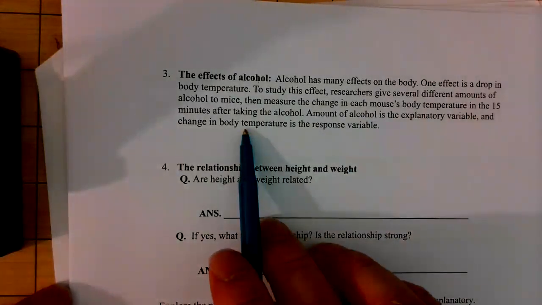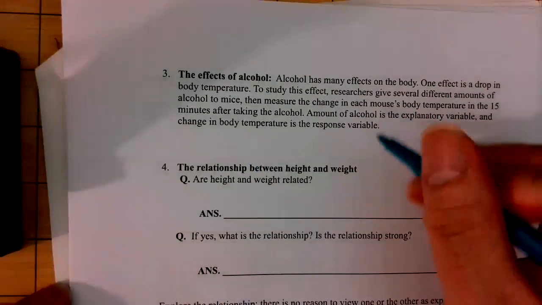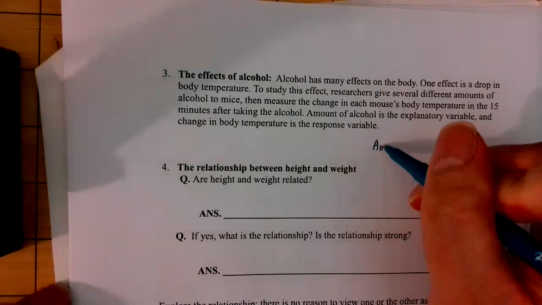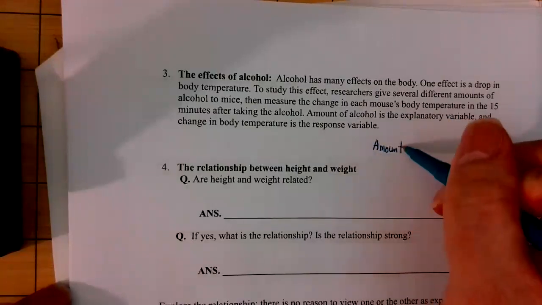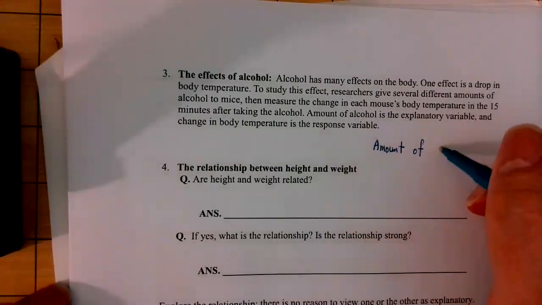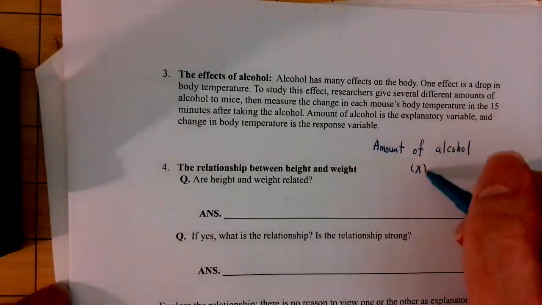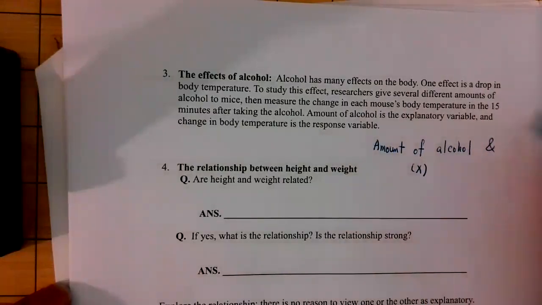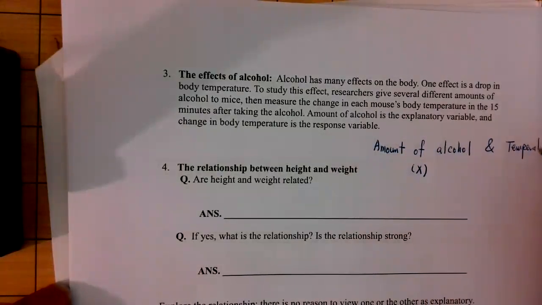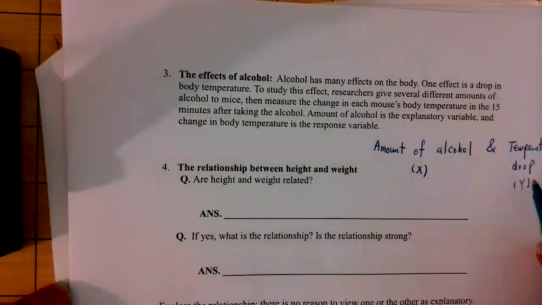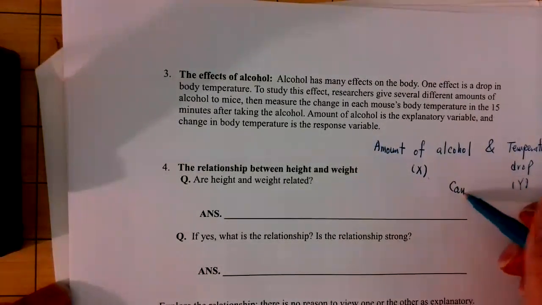But these two variables, the amount of alcohol applied and temperature dropped, between X and Y, it's not an association. It's what? It's a causation.